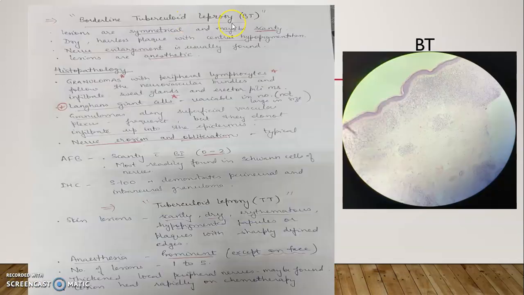Then borderline tuberculoid leprosy. Lesions are symmetrical and may be scanty. Dry hairless plaques with central hypopigmentation. Nerve enlargement is usually found and lesions are anesthetic. On histopathology, granulomas with peripheral lymphocytes follow the neurovascular bundles and infiltrate sweat glands and erector pili muscles. So the important point is well-formed granulomas with peripheral lymphocytes with presence of Langhans giant cells. They are variable in number, but they are not large in size.